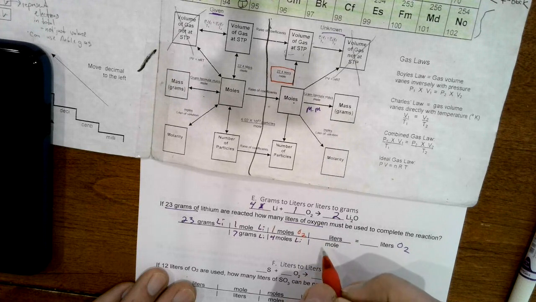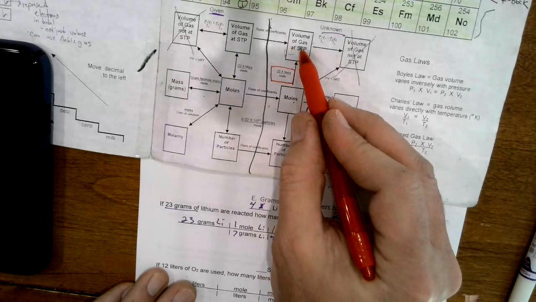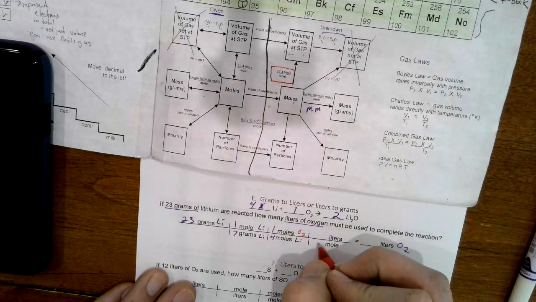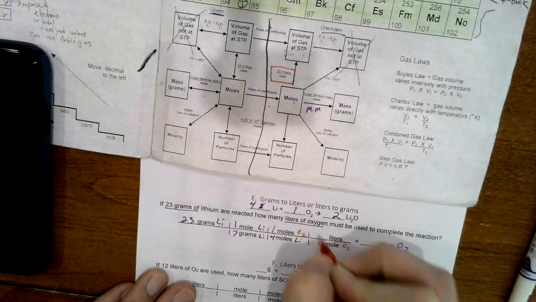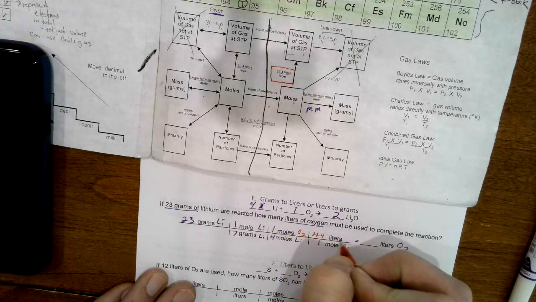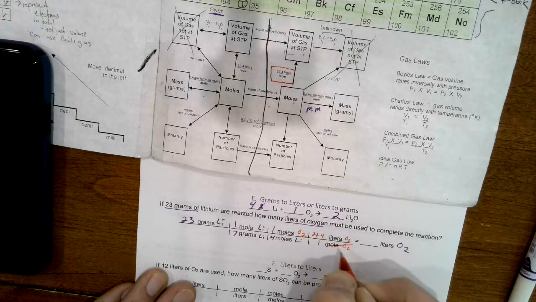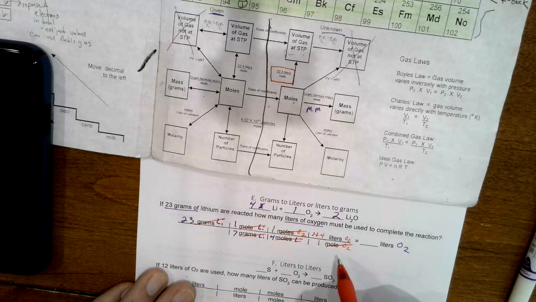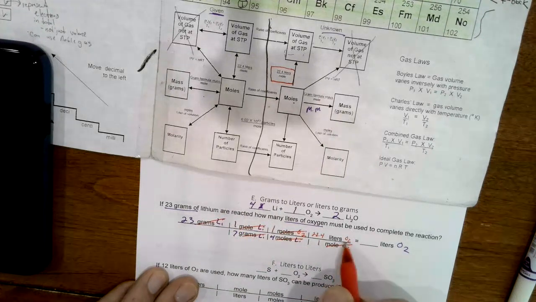And now, how do I go from moles to liters? I use that 22.4 liters conversion factor. So I have 1 mole of O2 equals 22.4 liters of O2. That cancels, that cancels, that cancels, that cancels, that cancels. How do you know when you're done? Well, when this unit matches that unit.